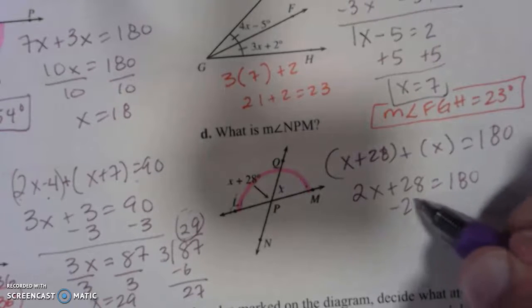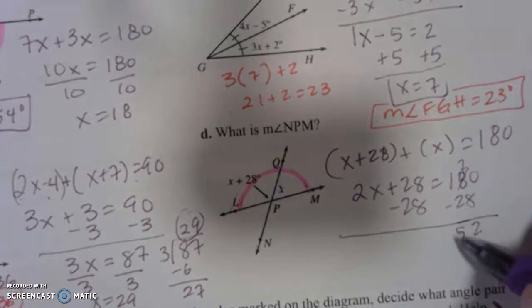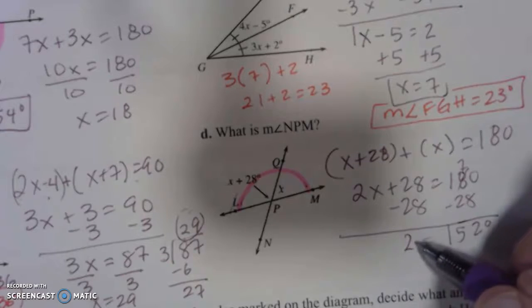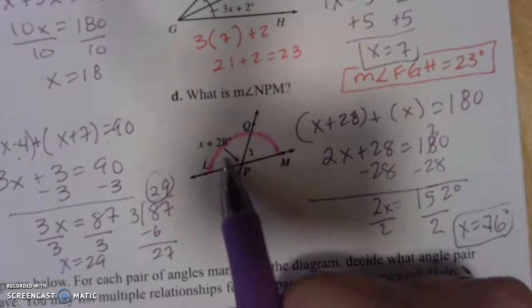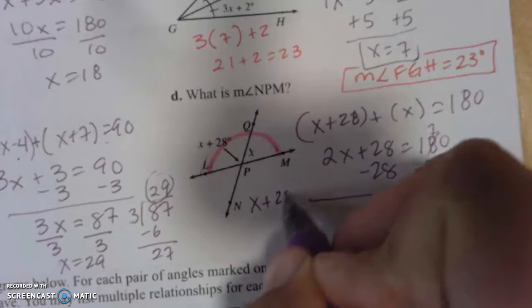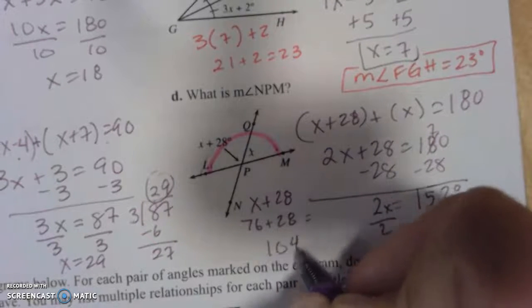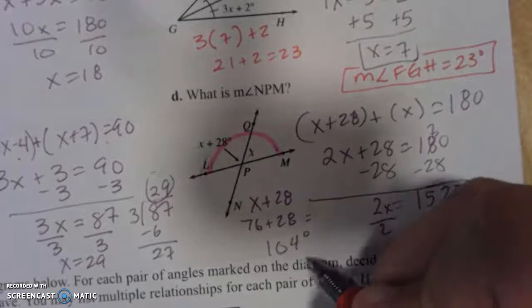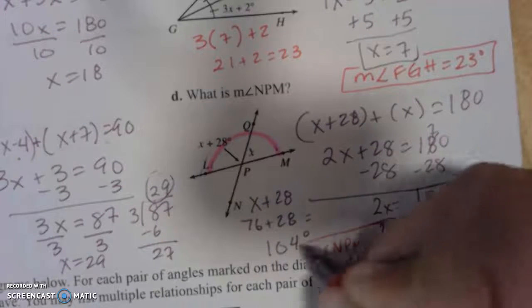We're going to subtract 28 from both sides, and we're going to get 152 equals 2x. Divide both sides by 2, and we're going to get x equals 76 degrees, right? So that's not my final answer because I have to plug it into here. X plus 28, or what did we say? 76 plus 28 equals 104 degrees. So the measure of angle NPM equals 104 degrees.